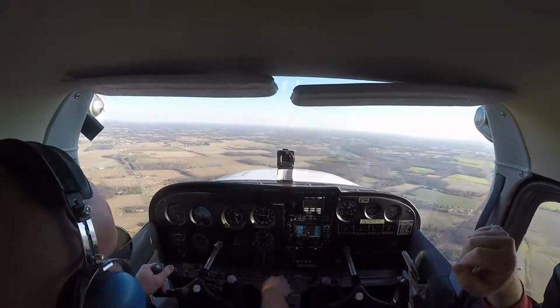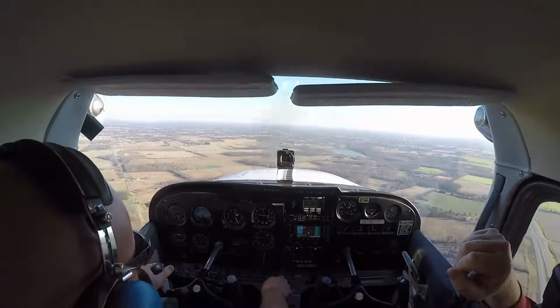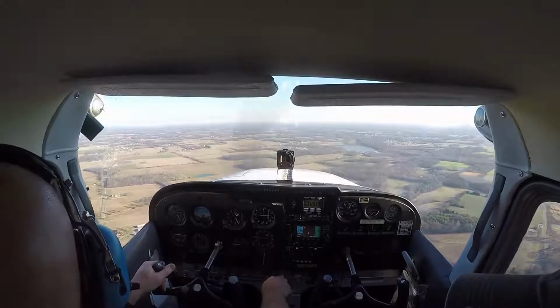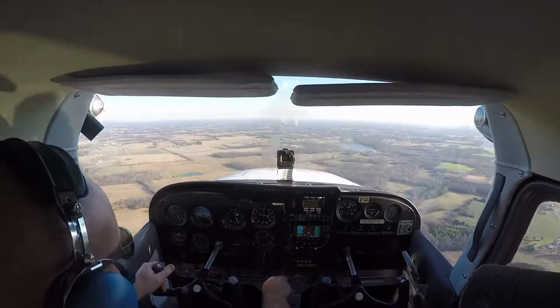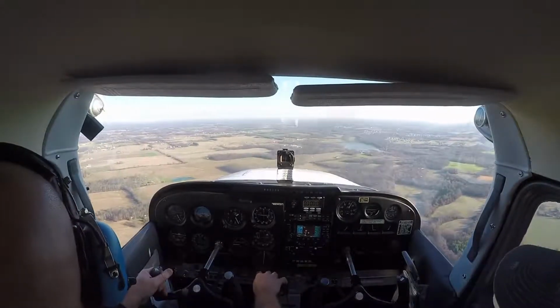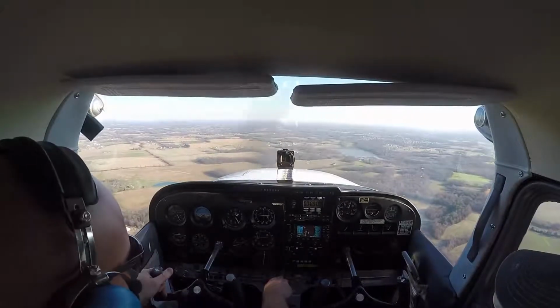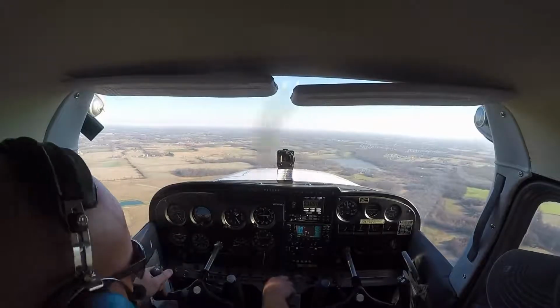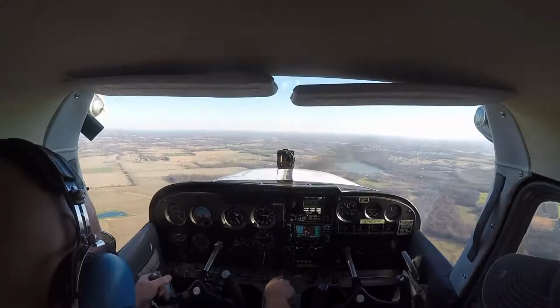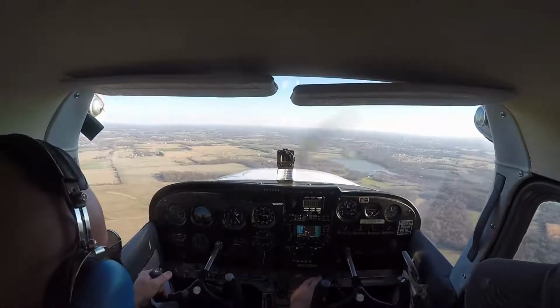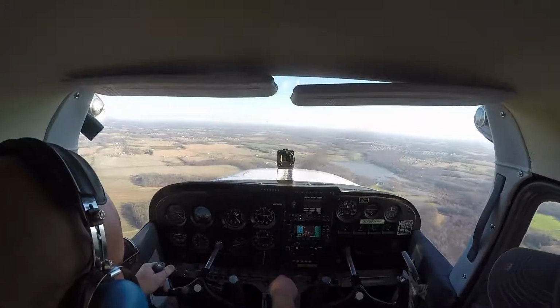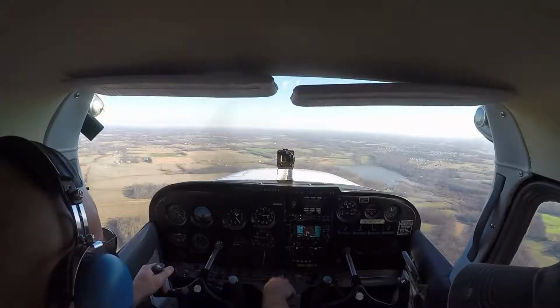And Murray traffic landing 6704 November, crosswind for downwind 23 Murray. Traffic is here at the 325 Tango Echo. We're about 10 miles south of the airport.